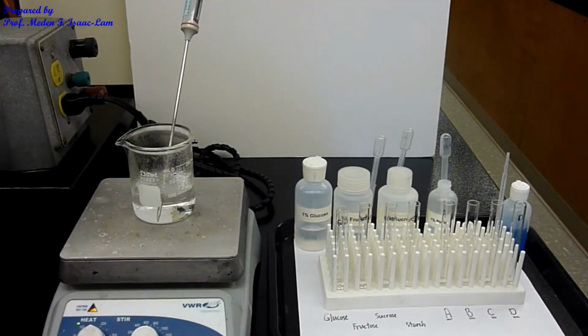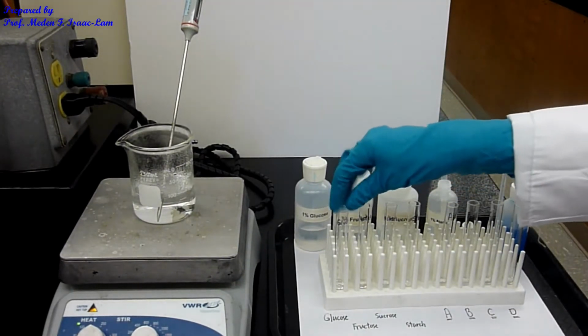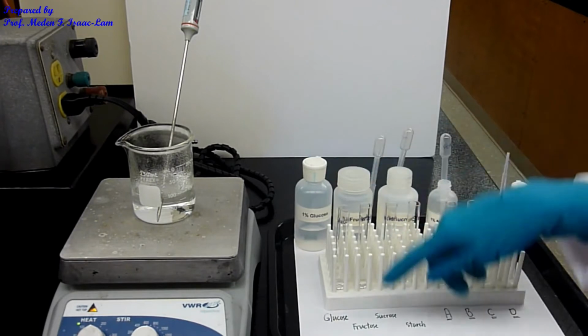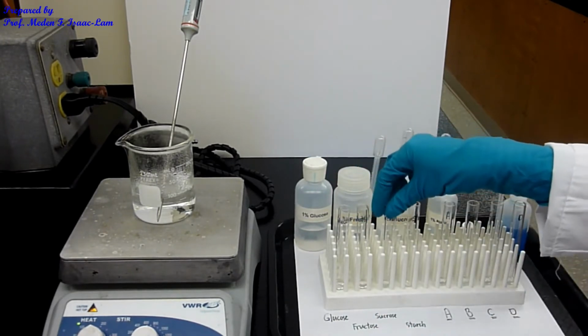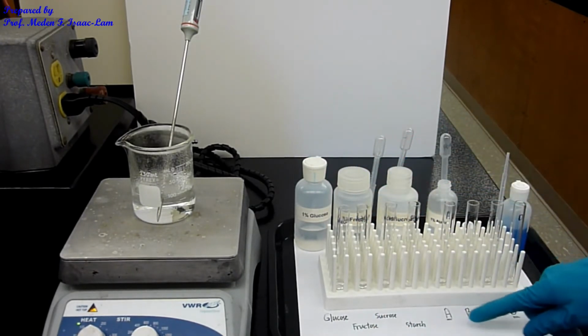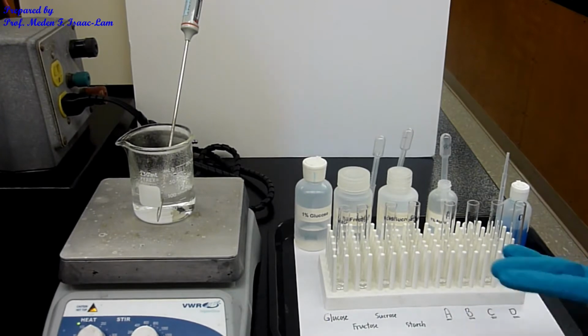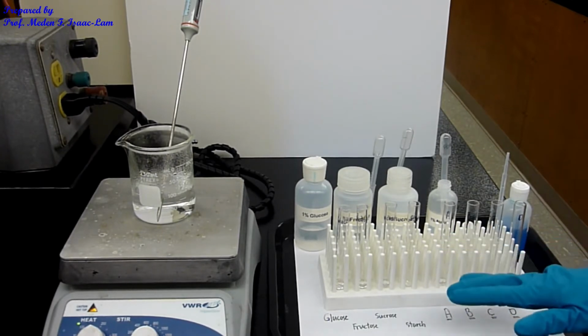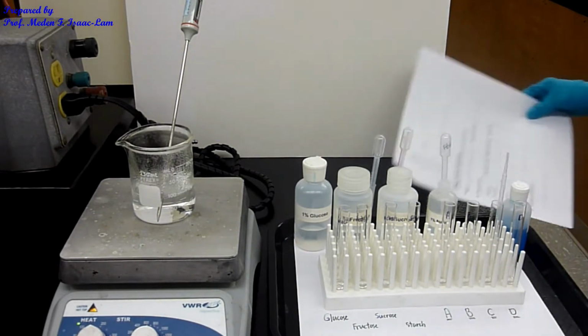For now, I labeled already the tubes. So glucose, fructose, sucrose, starch, and then the unknowns labeled A, B, C, D. I already put 10 drops each in each of the tubes.